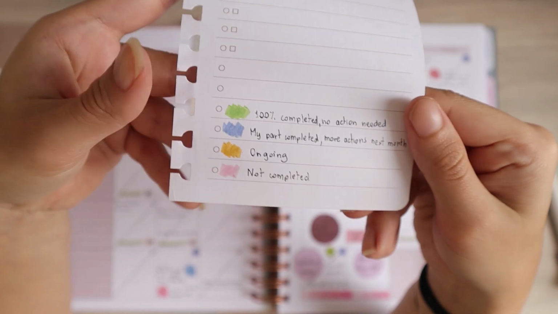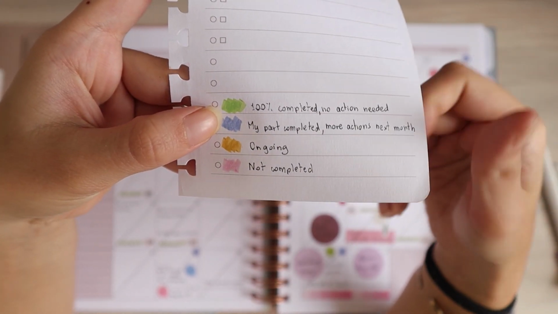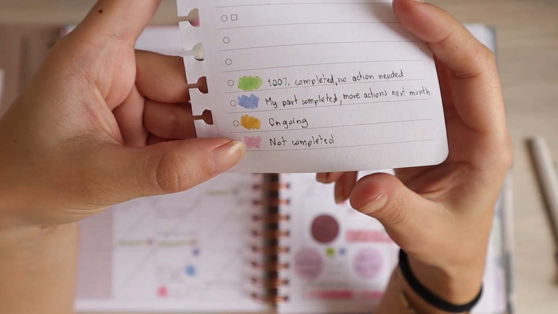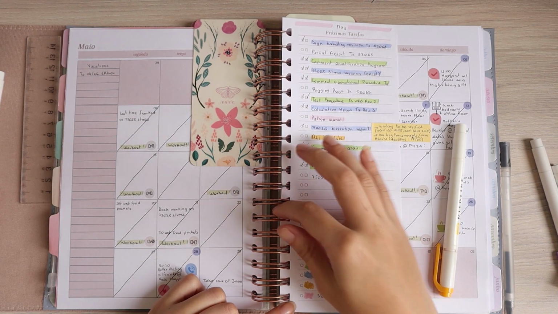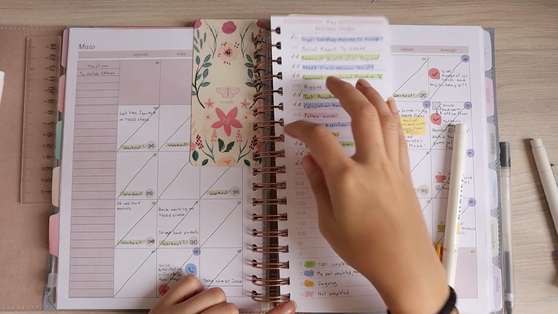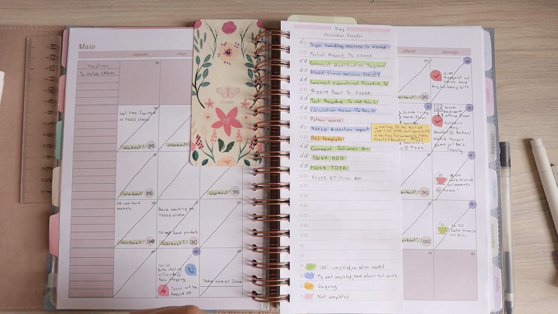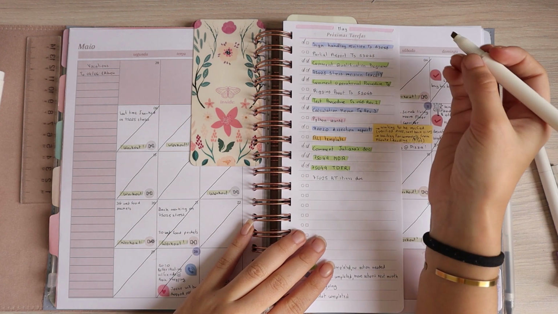So green is 100% done, blue, my part is done, but I'm waiting on something, yellow is ongoing, and pink is not started. So I only had one task that I did not start, which was this one, and the other ones are either completed or my part is completed or it's ongoing.